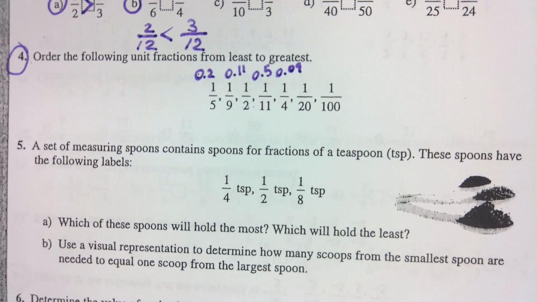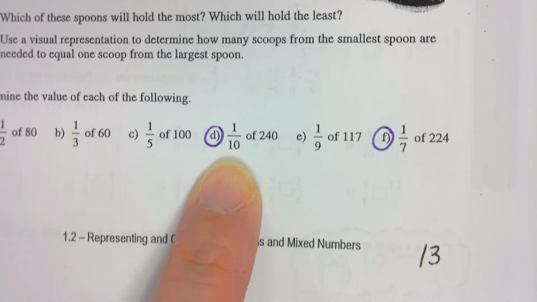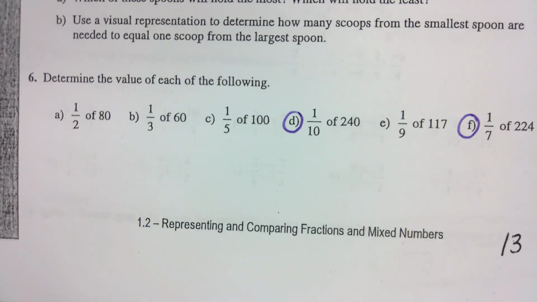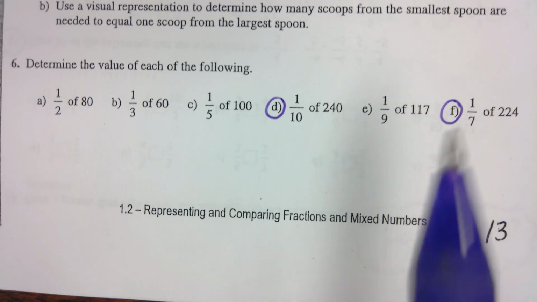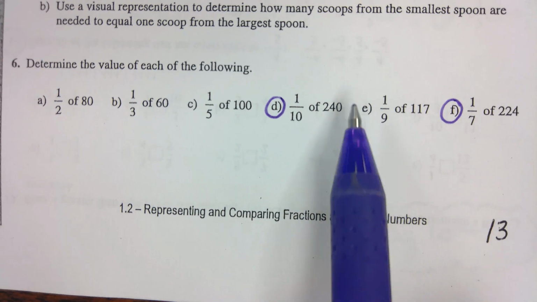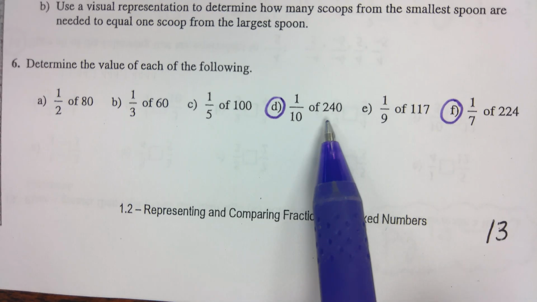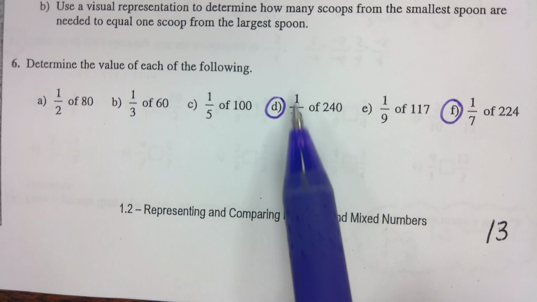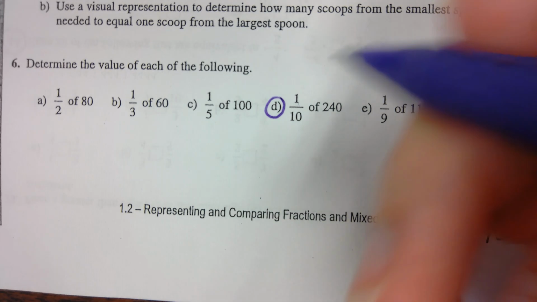Let's try this one right here, 60. You will see lots and lots of this type of question. 1/10 of 240. Just like what we did a second ago, we change the fraction to a decimal.